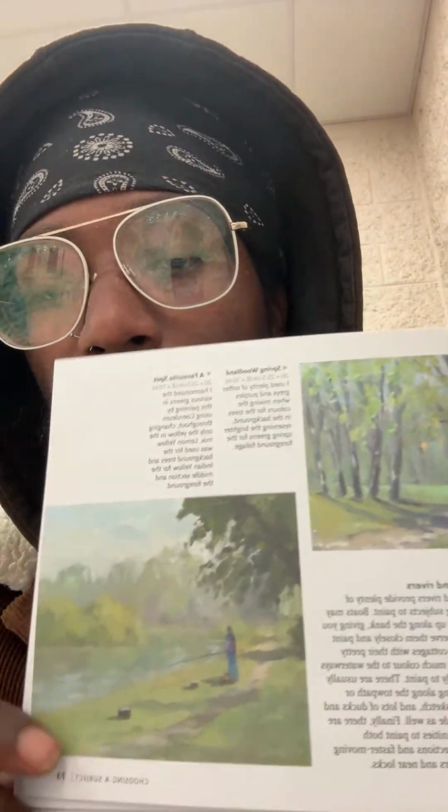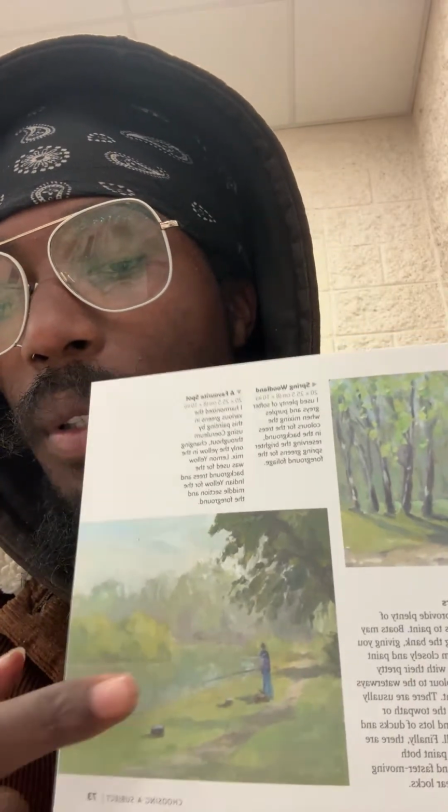And then for this one, I harmonize the various greens in this painting by using beryllium throughout, changing only the yellow in the mix. Lemon yellow was used for the background trees, and Indian yellow for the middle section and foreground. In reference to this one right here.